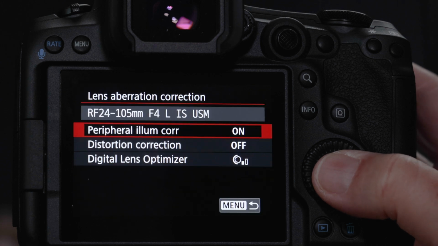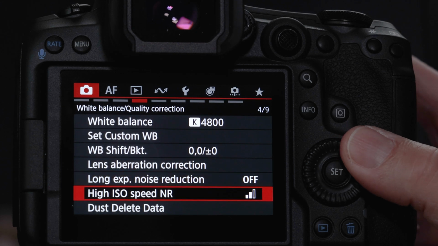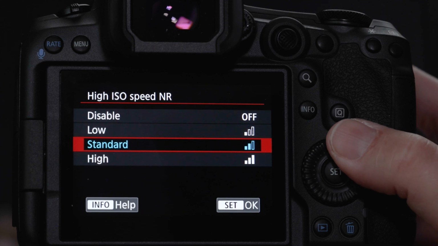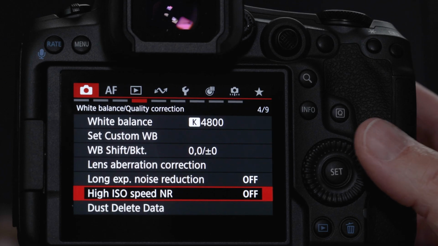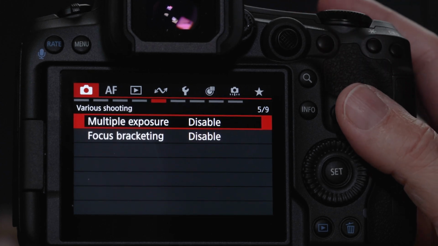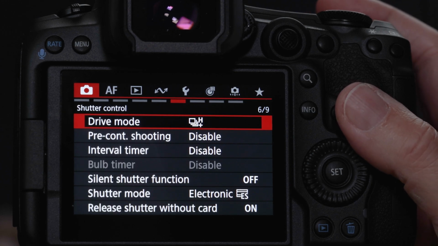Lens aberration correction. So I prefer to do this in Lightroom. So I'm going to turn all this off. Okay, high ISO speed noise reduction. I have seen a difference with this on, so I prefer to turn this off, and I use DxO PureRAW 4 to reduce my noise in my images, and it seems to work better with this off, and I have played with this, so I don't like that on. Number 5 submenu. We're not going to worry about multiple pictures and melting them together, so don't worry about that.